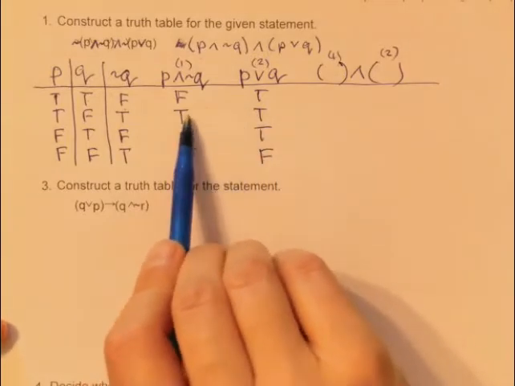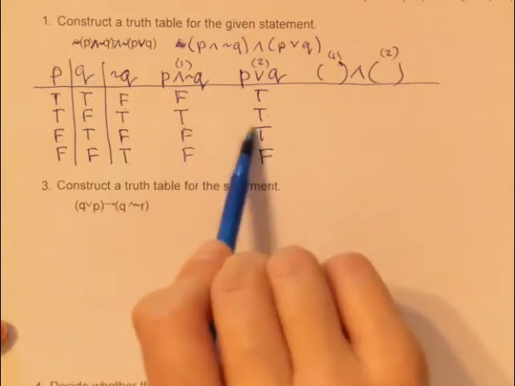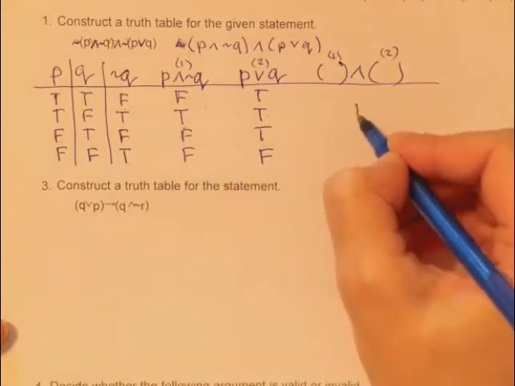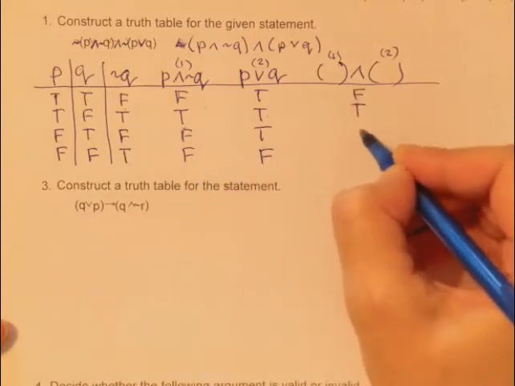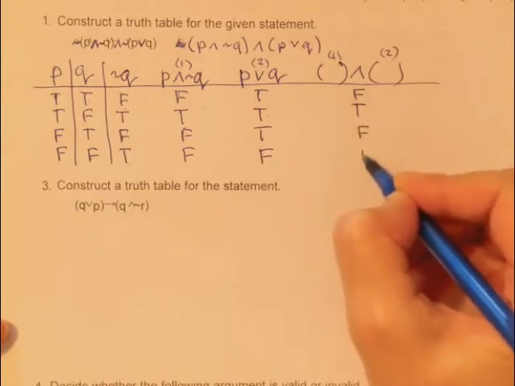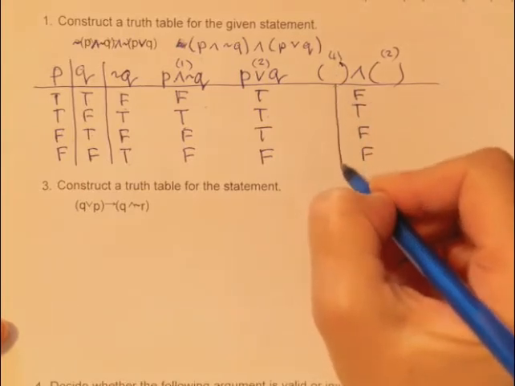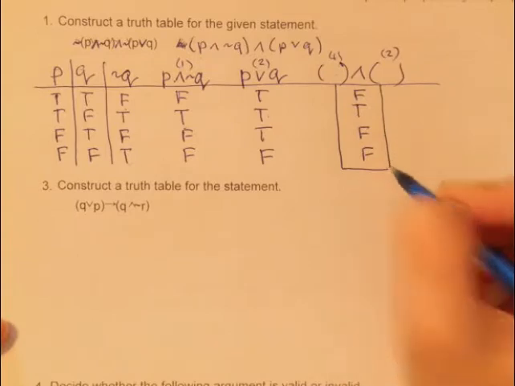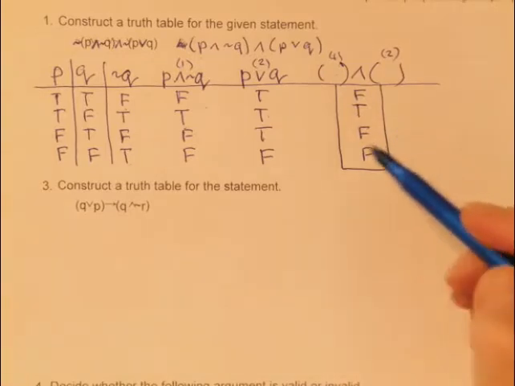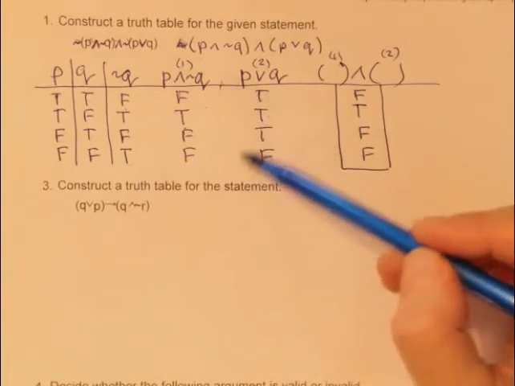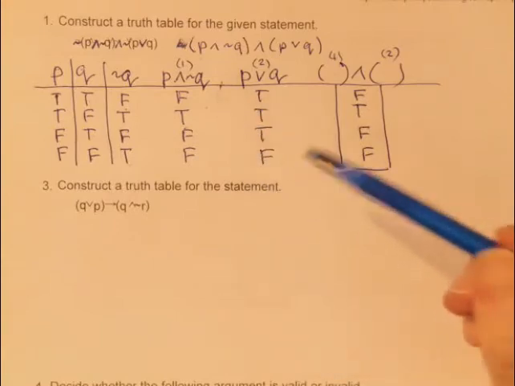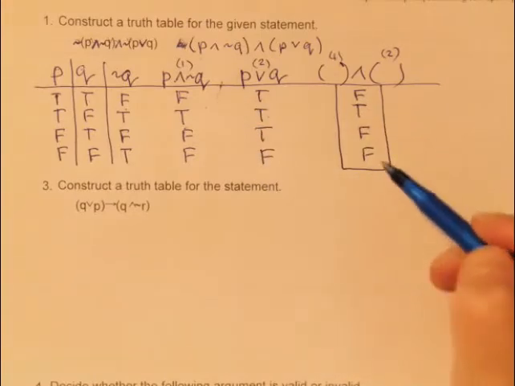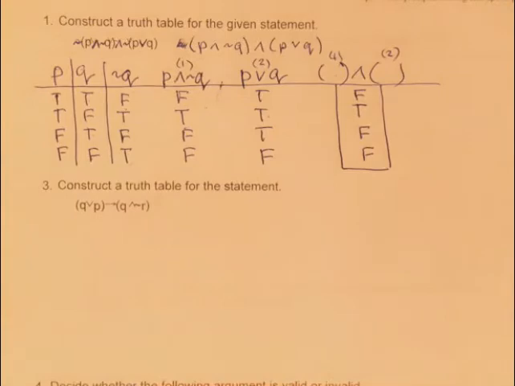And is only true when both parts are true. So in the second line we have T. In all other lines we have F. And this is our last column, the result column. So if your last column is somewhere in the middle, please show that it is your last column. It will be easy for me to grade.